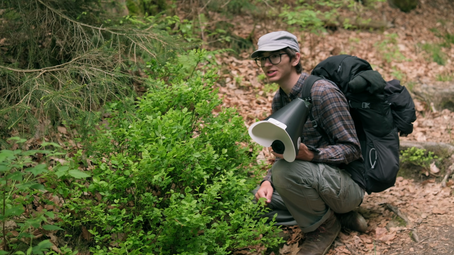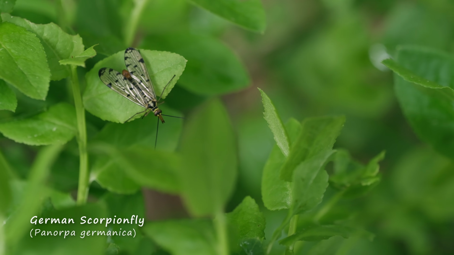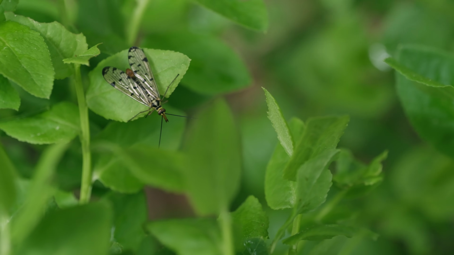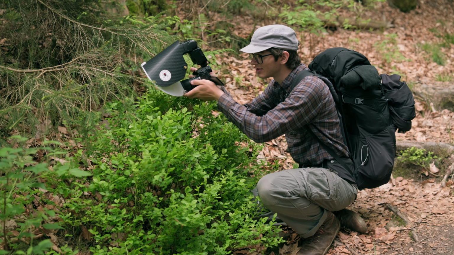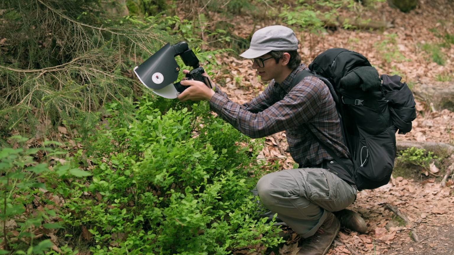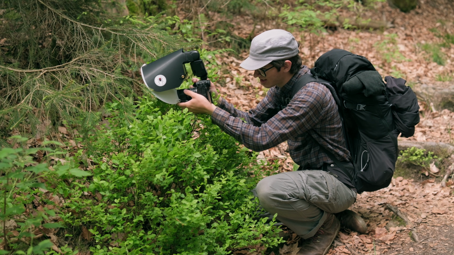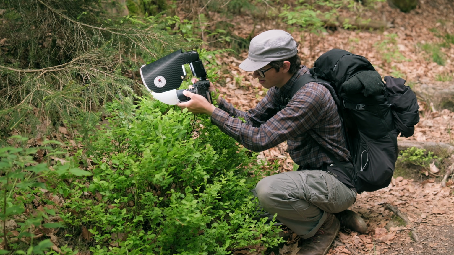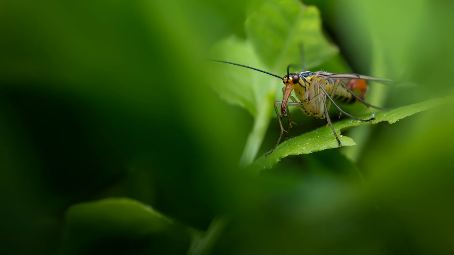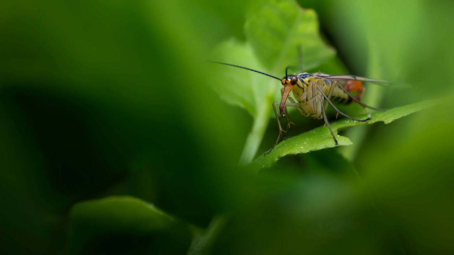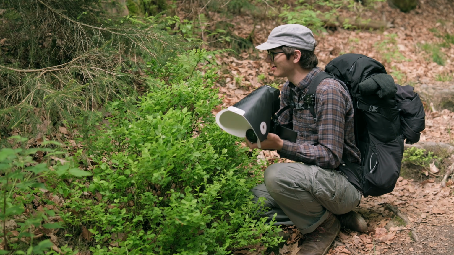In this little blueberry bush here along the smaller trail, I've spotted a scorpion fly, which are always really, really cool to see. And I'm just going to see what kind of photos I can get of this. Starting with probably just a wider shot to show the insect overall. Something like this. And I've got some other leaves in the foreground, so I think that makes a nice composition. And now that I've got a wide shot just to kind of document it, I'll go a bit closer and see what I can get like that.